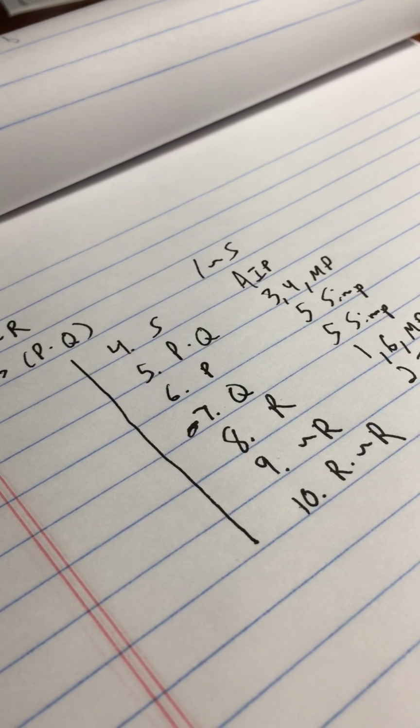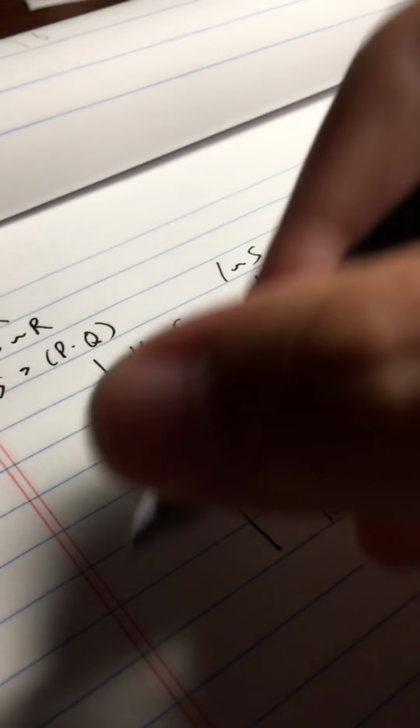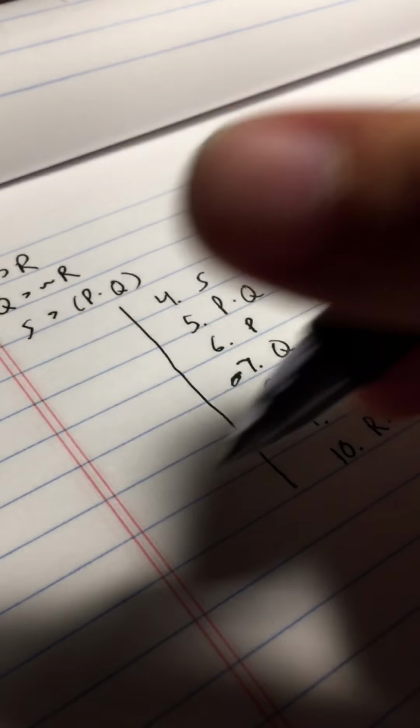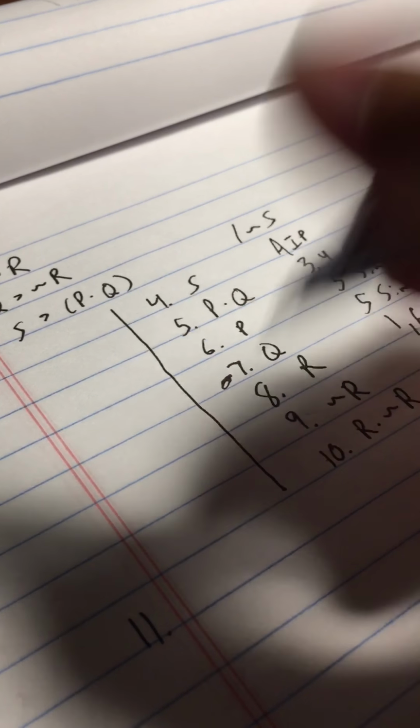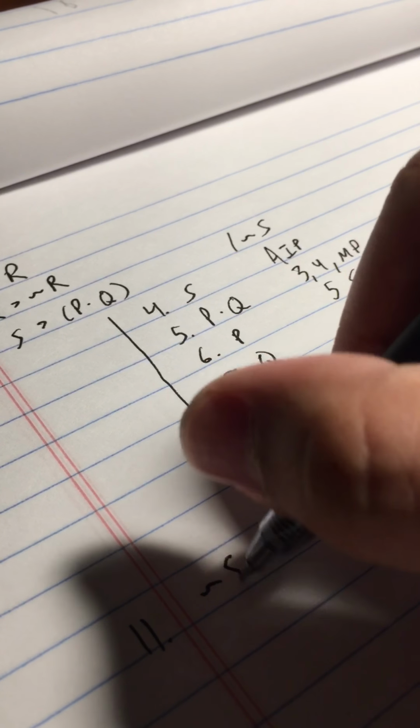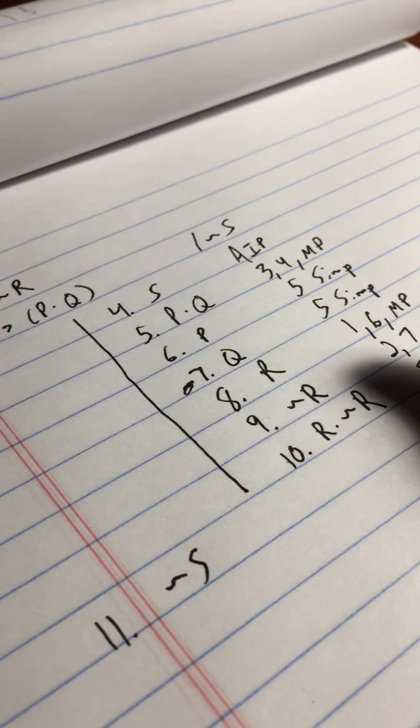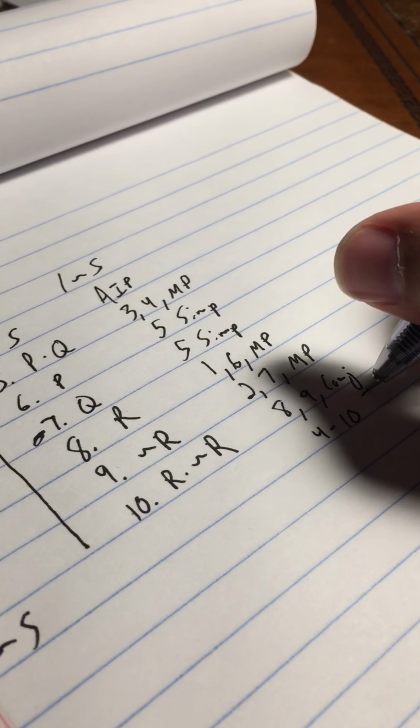And that tells me that line 4 is wrong, so I get to put a tilde in front of it. This time I don't have to clean anything up. So line 11 should just be not S from 4 through 10. Indirect proof.